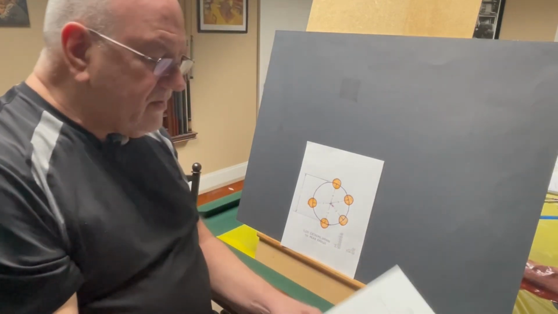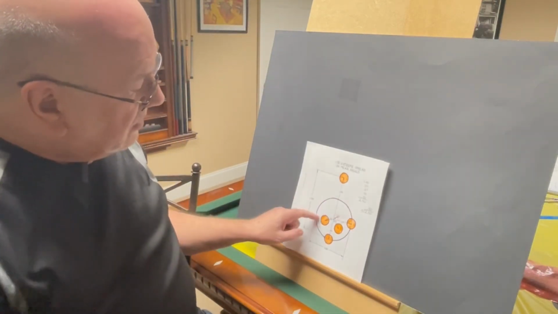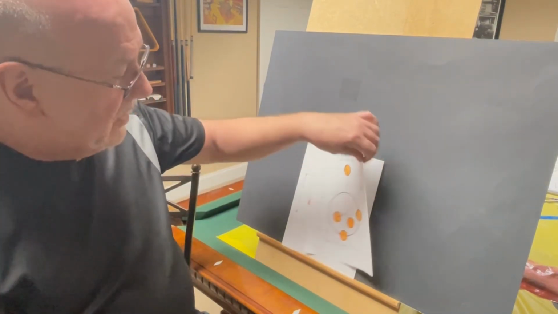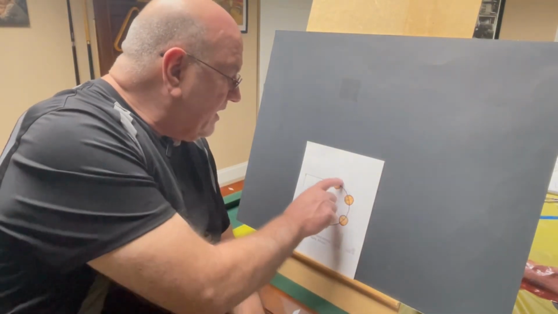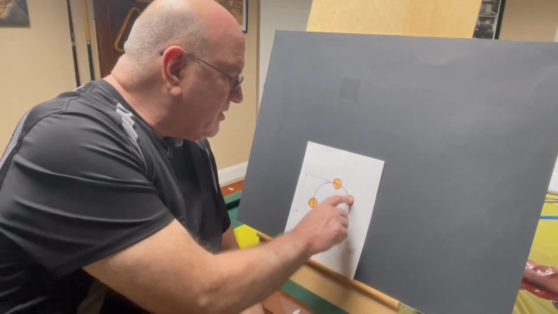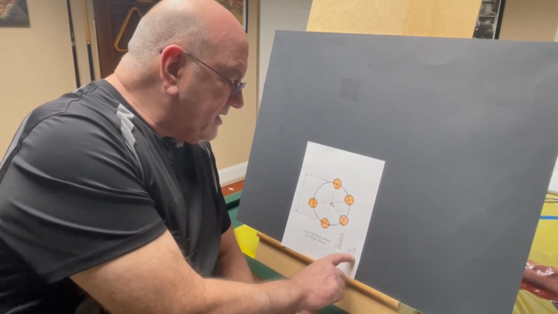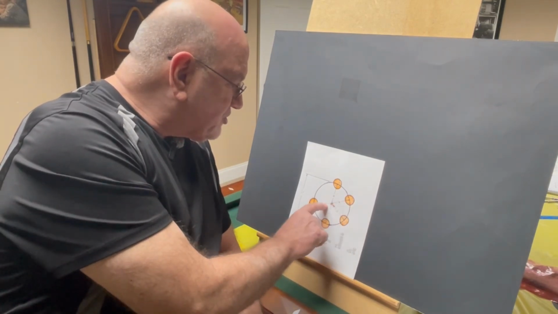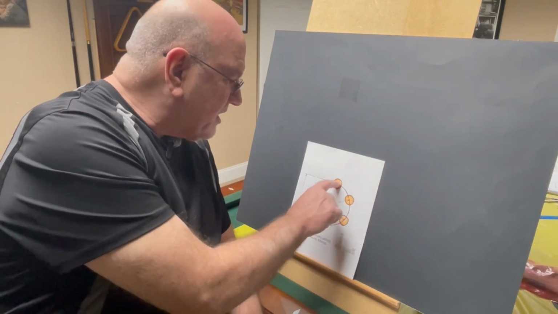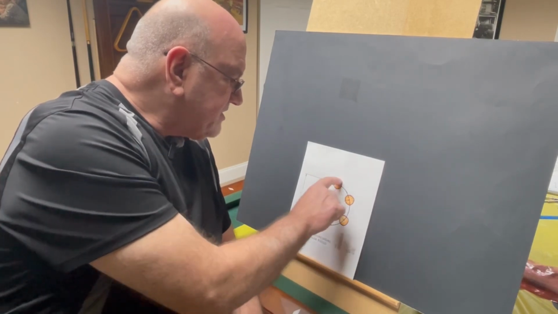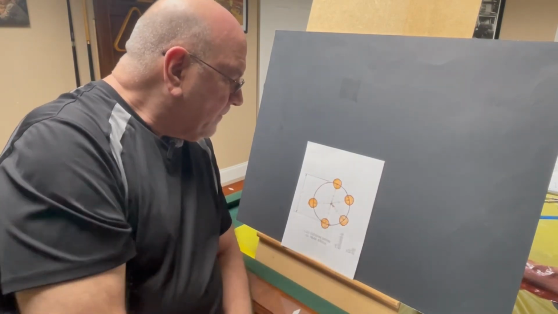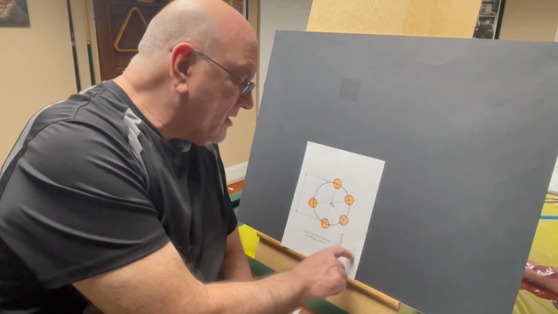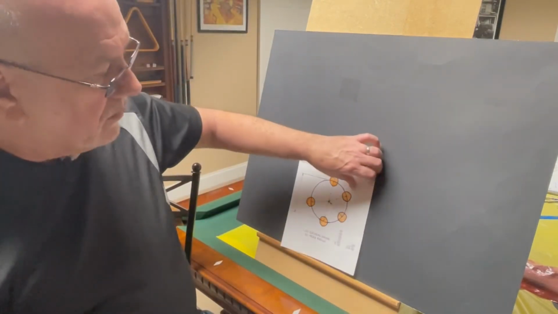So when I say that a 0.50 mean radius gives you an average group size of 1 inch, here's another way of looking at it. So this would be your group size, and this is a 1/2 inch radius, but it gives you an extreme spread of 1 inch. So from here to here is exactly 1 inch. So you have an extreme spread of 1 inch, but a mean radius of 0.50.